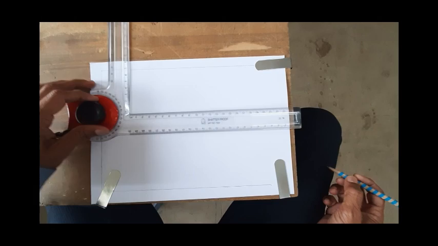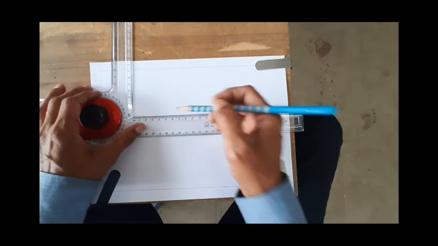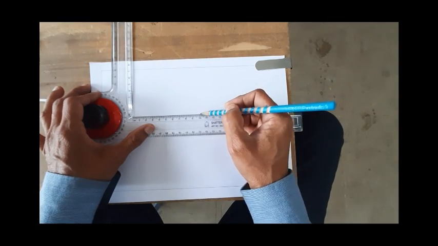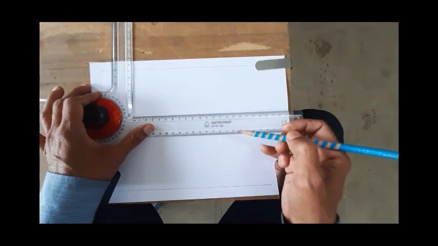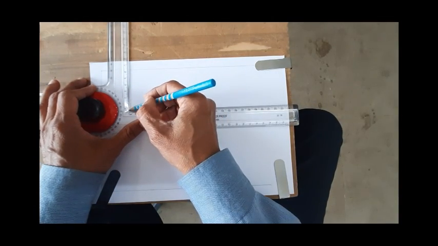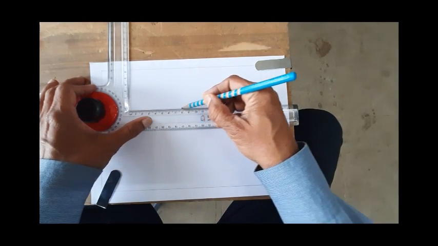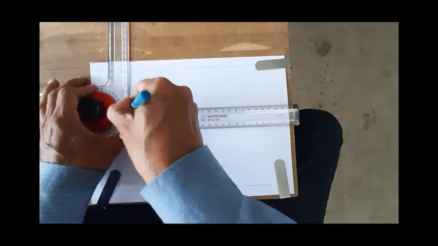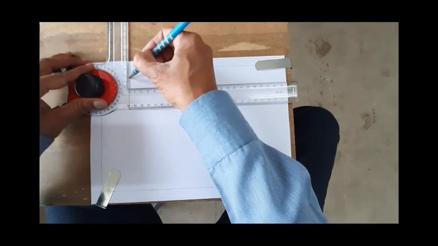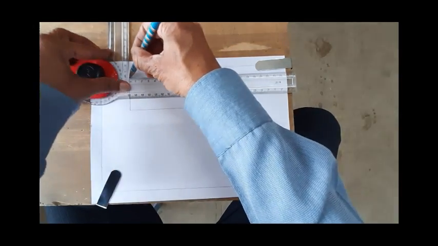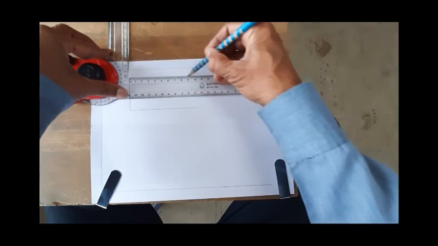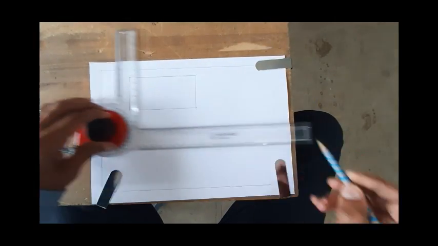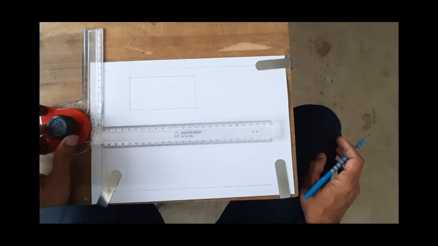Okay, for example, suppose you want to draw a rectangle of, let us say, 100 millimeter width and 50 millimeter height, then it is pretty easy to draw this by using the drafter. So here this dimension I am taking 100 millimeter and this dimension I am taking 50 millimeter. Then again I am drawing a line like this from this point, then I am joining this. Okay, so here it becomes pretty easy to draw.